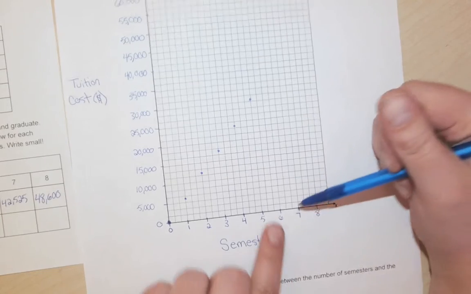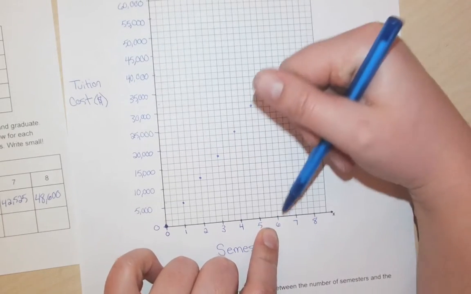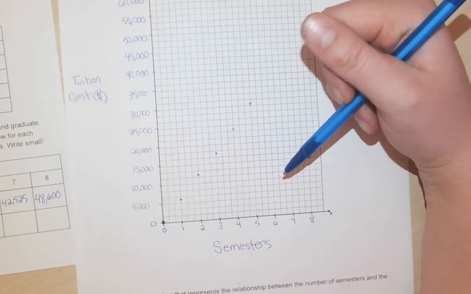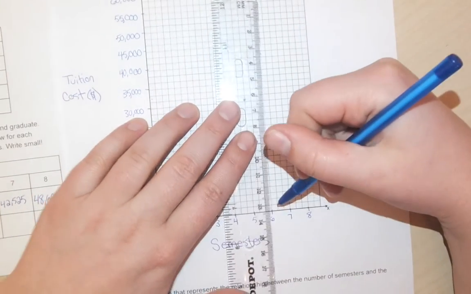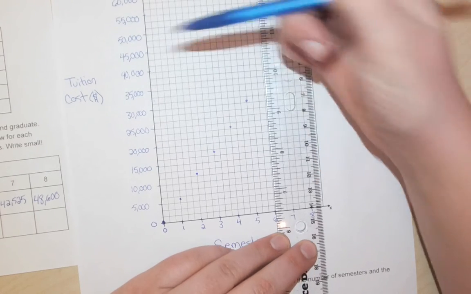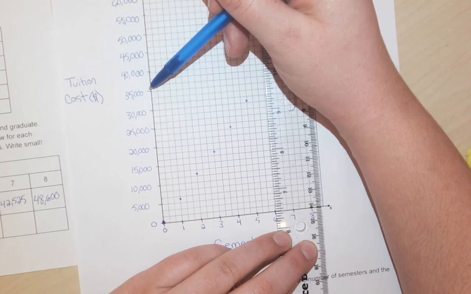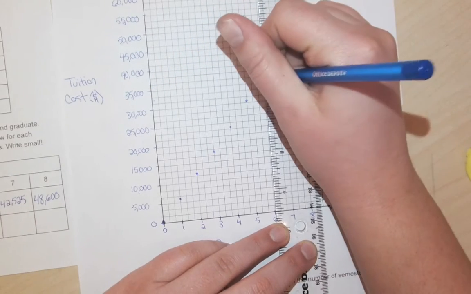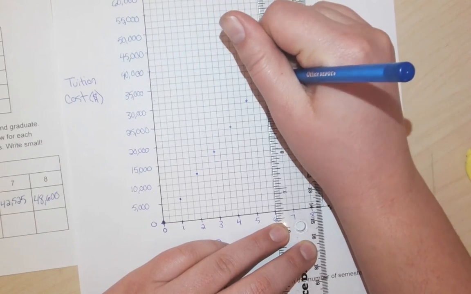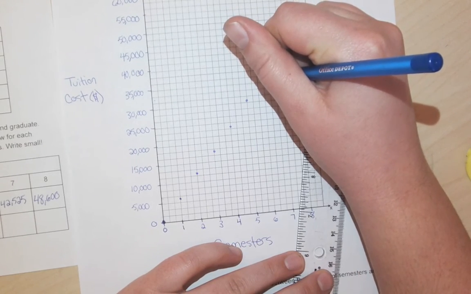For 6, I'm going to follow it up to right above the 35,000, and I'm going to use my ruler to help kind of line it up here. 6 is this line, so 36,000 would be right under here. So my next point is going to be about there.